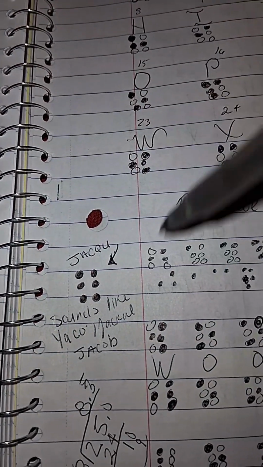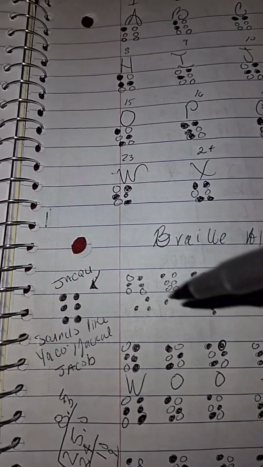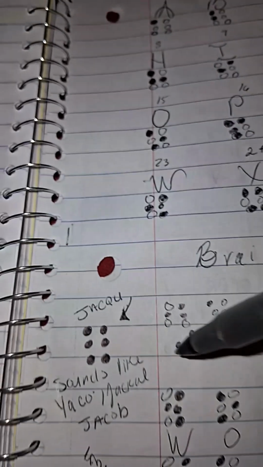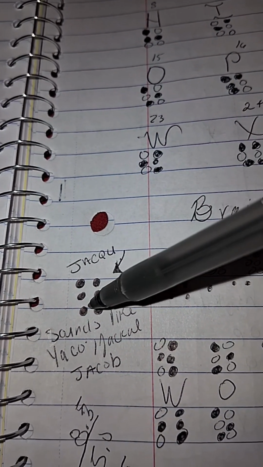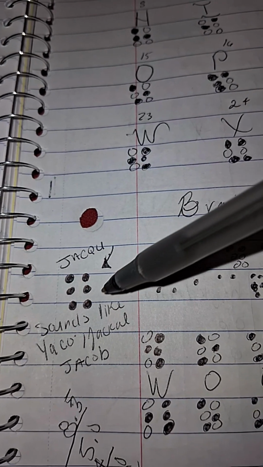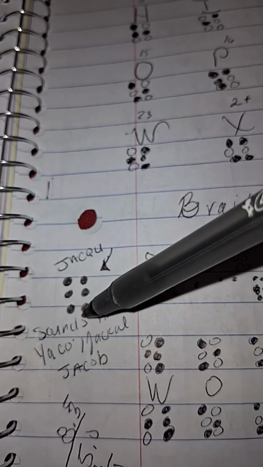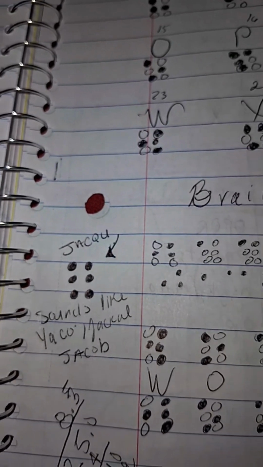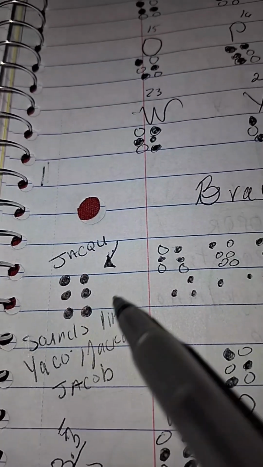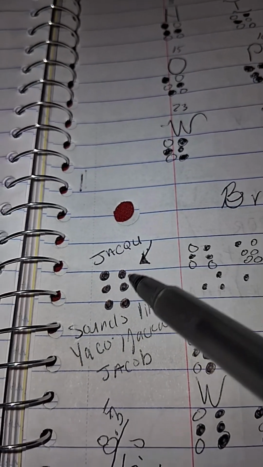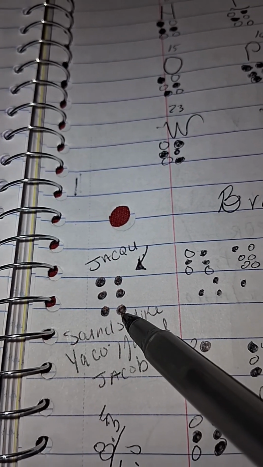And then I just started doing my name, and I didn't even finish my whole name. I only got to the Q before I filled up all the dots. I'm like, whatever I put after the U wouldn't matter because I'd just be rewriting over the same dots. So JACQU. So that's my name.